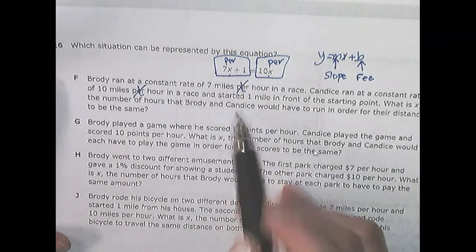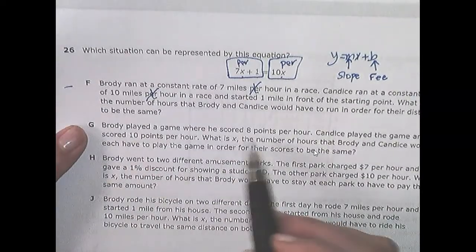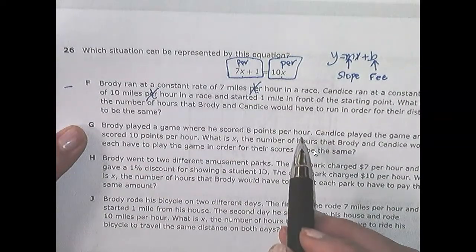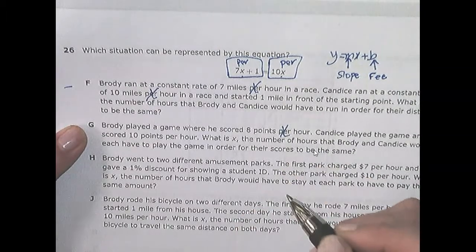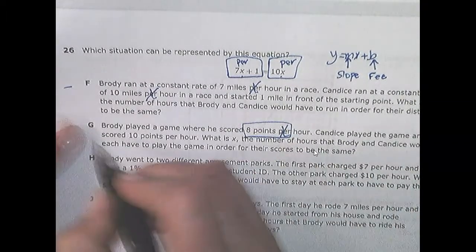This one's almost right. I'm going to hold that, maybe. Next one. He plays a game where he scored 8 points per hour. Okay, here's x. Yes? Isn't that 8x? Do you have an 8x up there? Don't pick this one then.